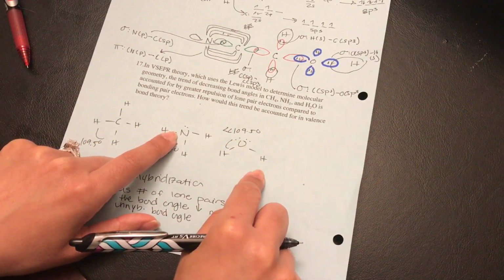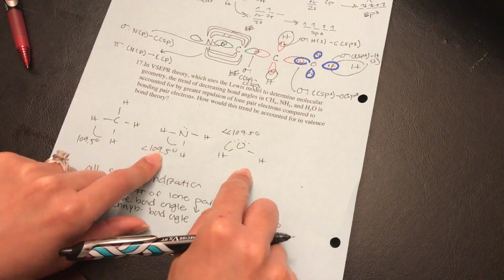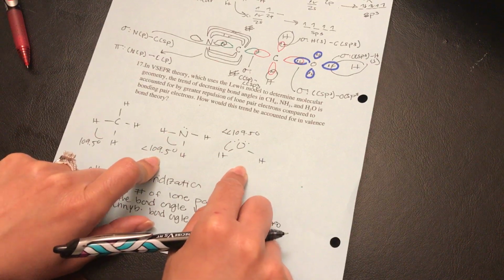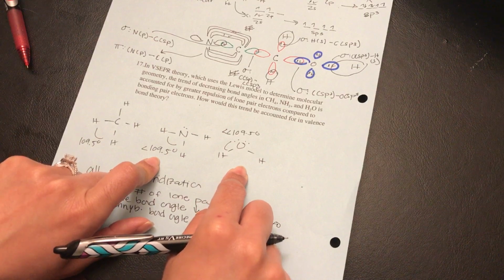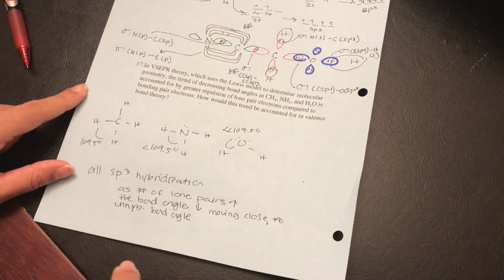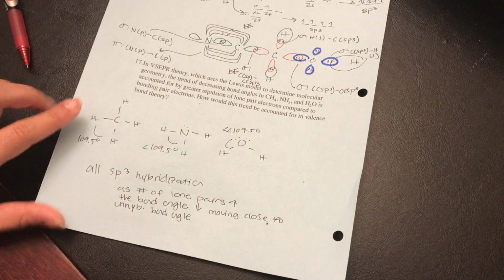As the number of lone pairs goes up, the bond angle will decrease, moving closer to the unhybridized orbital of 90 degrees. This causes the bond angle to decrease with increasing number of lone pairs on the central atom.